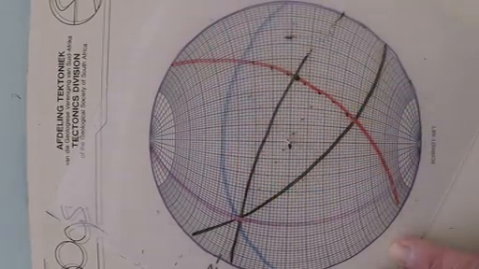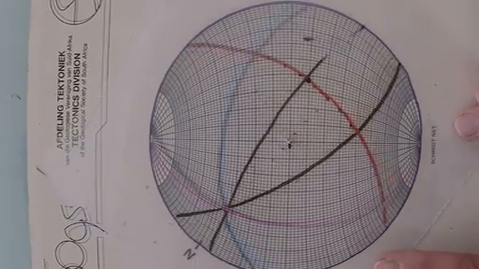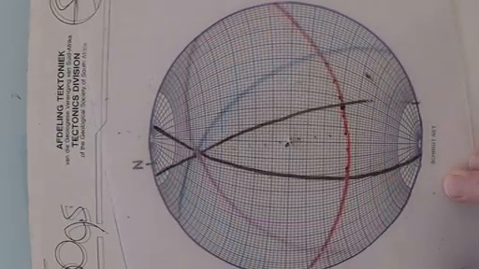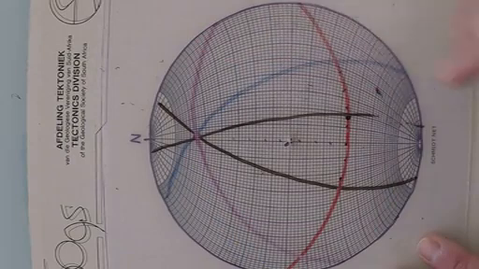That would be the orientation of the plane that bisects the obtuse angle, or the big angle between the two planes. So as you can see, it's pretty easy to do.